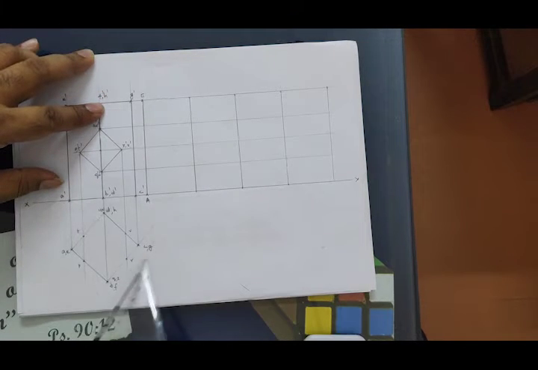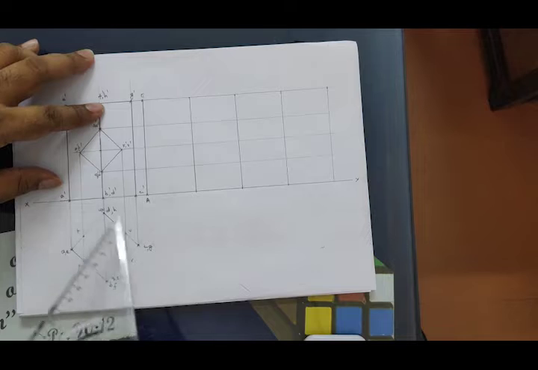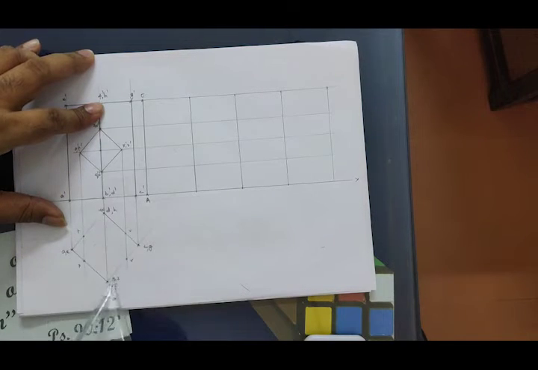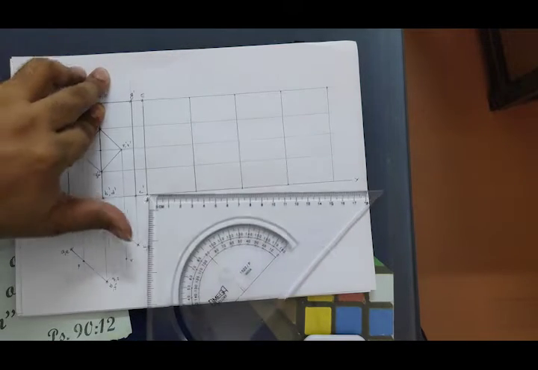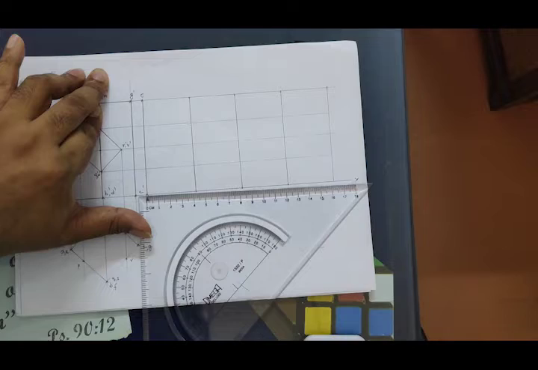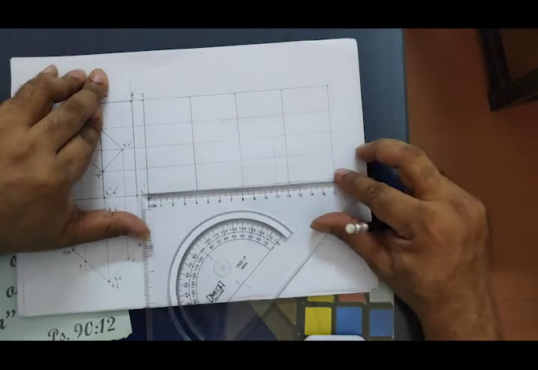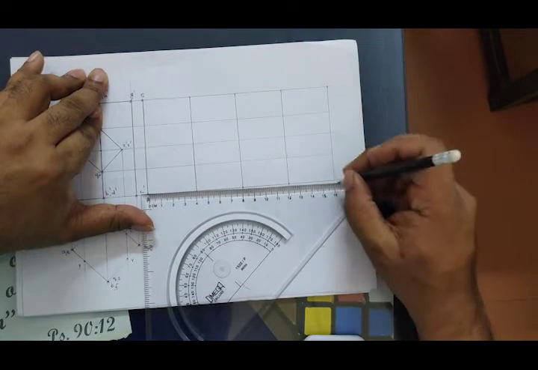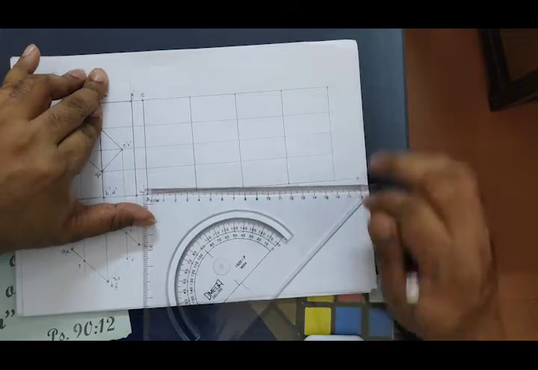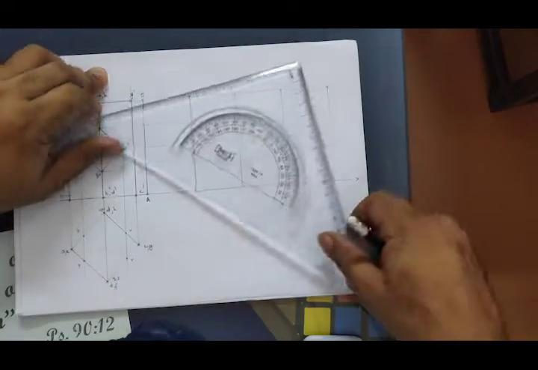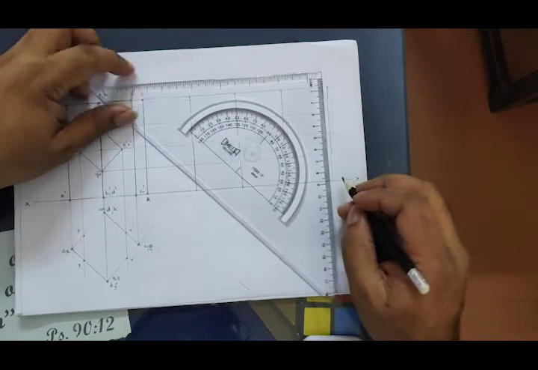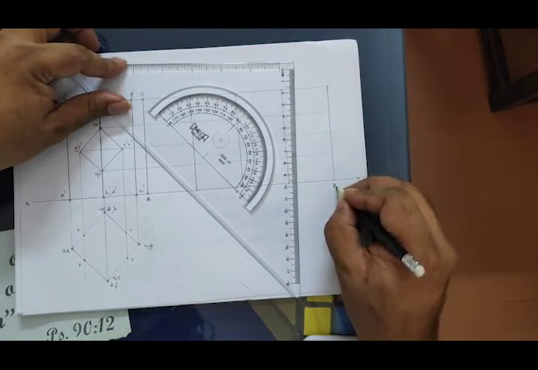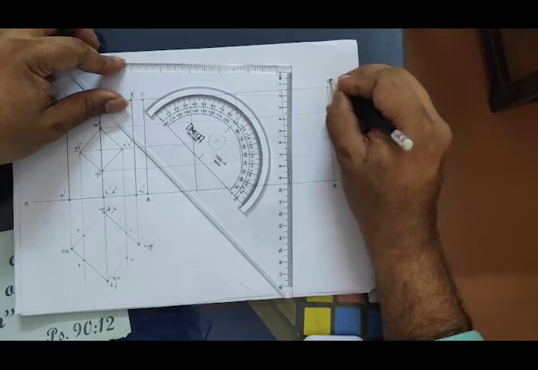Second seam line is obtained by finding the perimeter. Here it is a square prism, so the perimeter is 40 multiplied by 4, that is 160 mm. So after leaving 160 mm, we are marking the second point, and you are drawing a vertical projector, and that is our second seam line, that is again AE.